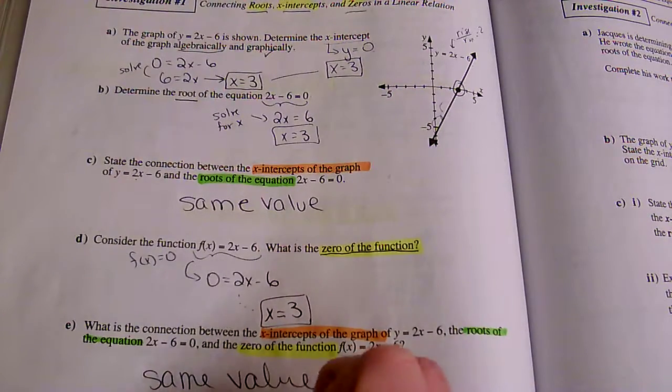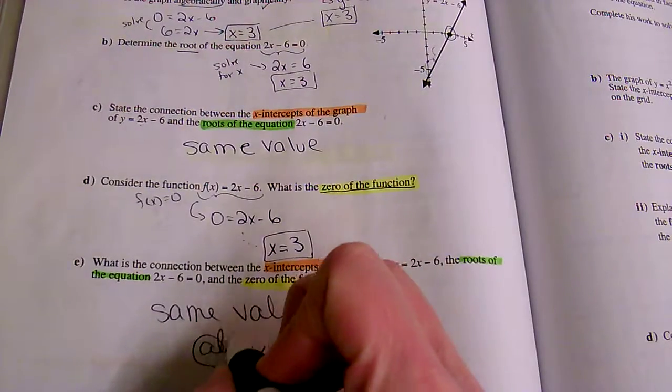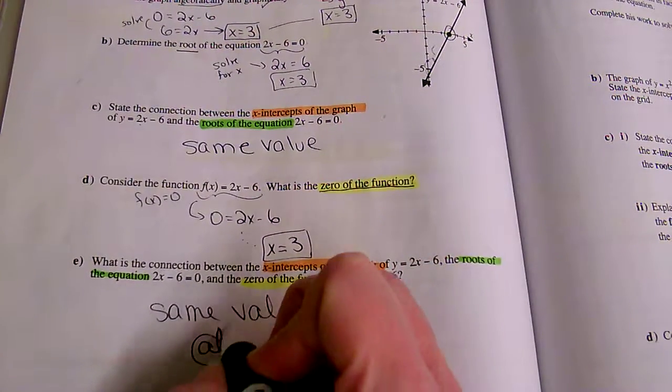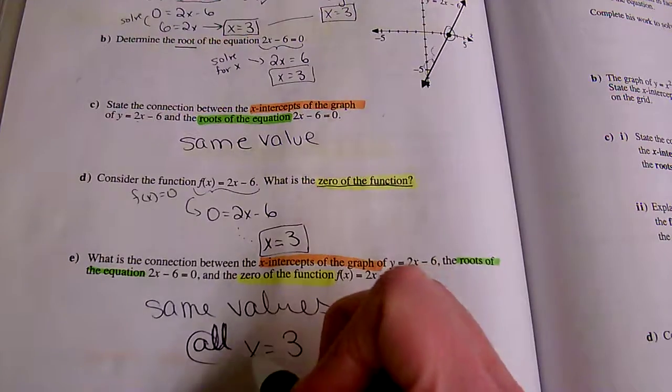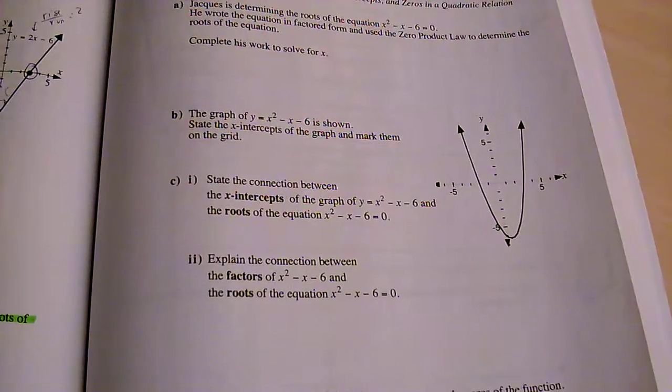Okay, same values. Oh, I don't know why I did that. I meant to write all. They're all x is equal to 3. Okay, so investigation 2. So this was a linear relationship.